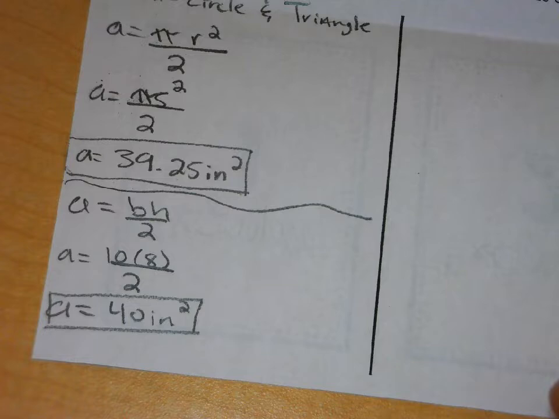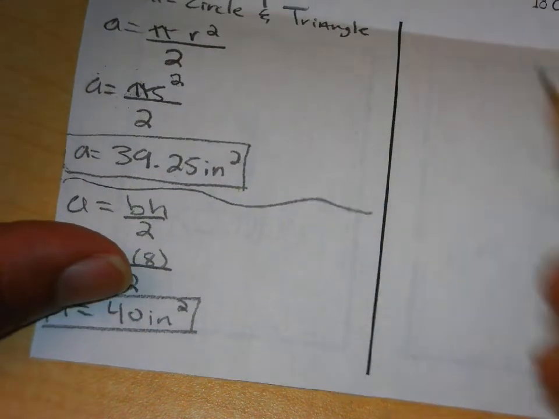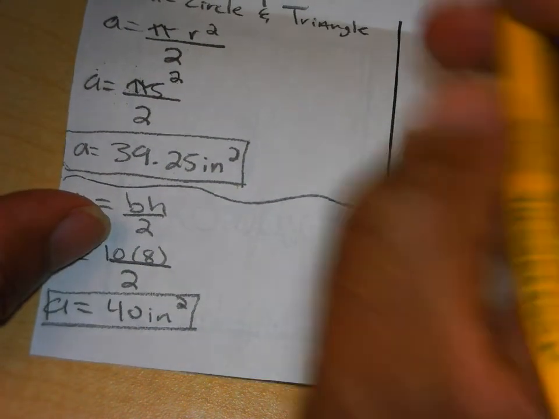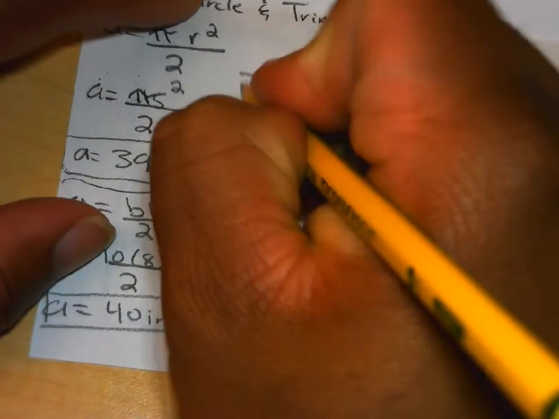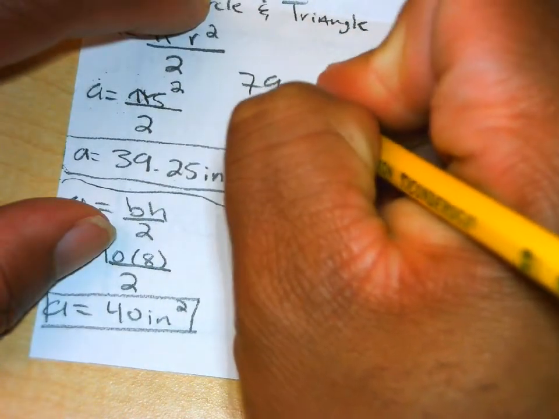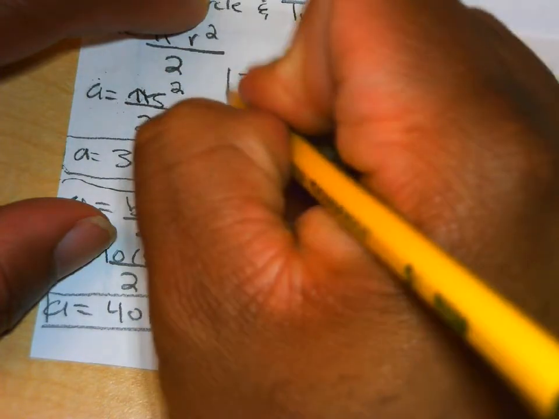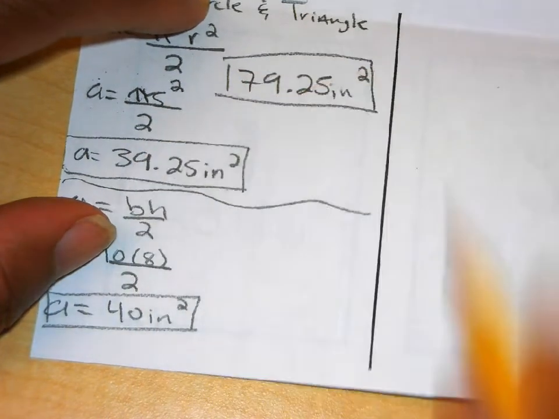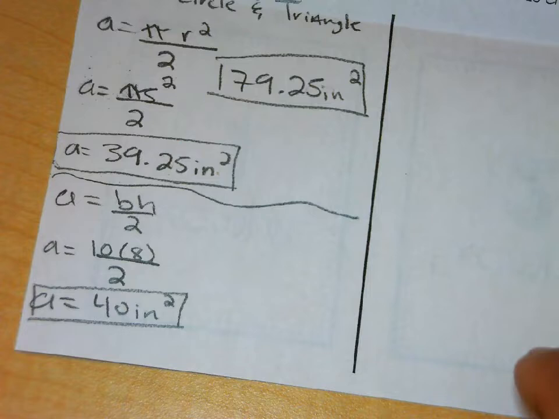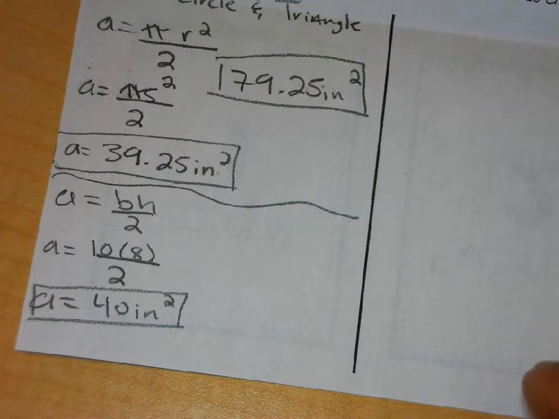No, to get area of the entire thing, what do I have to do? I add them together. So when I add 39.25 and 40, what do I get? Not quite. 79.25 inches squared. That's the total surface. I mean, that's the total area of that cone object.